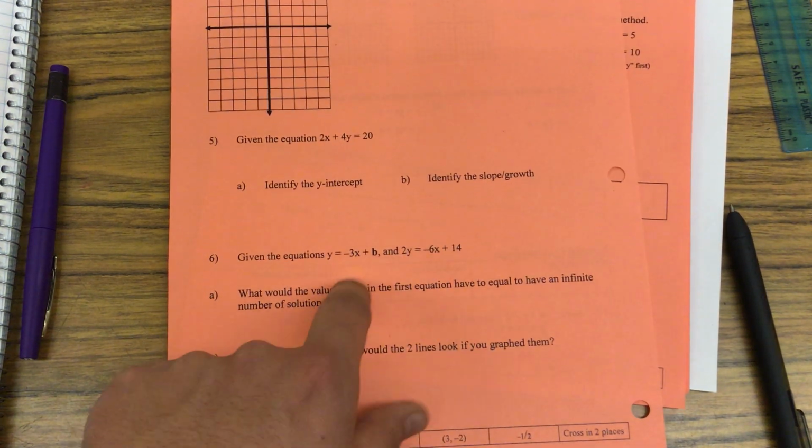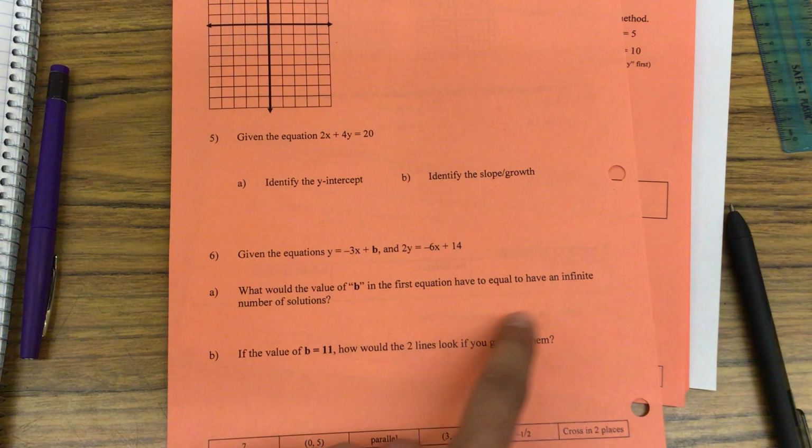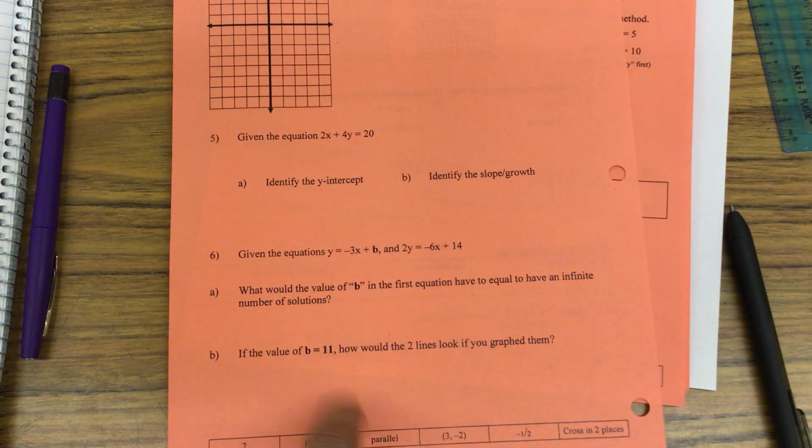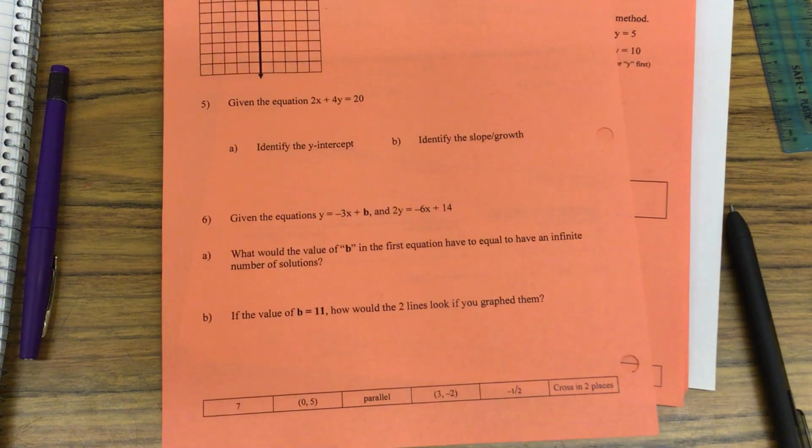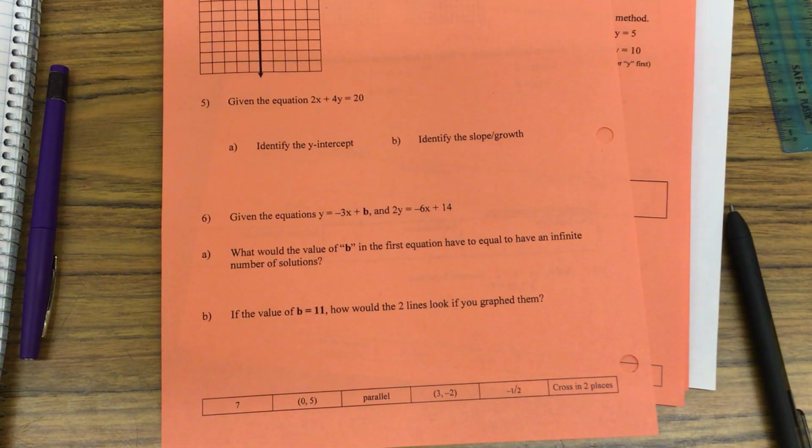And then here, tell me what b is for an infinite solution. And if b was 11, how would the 2 lines look if you graphed them? Would they be parallel? Would they cross in 2 places?